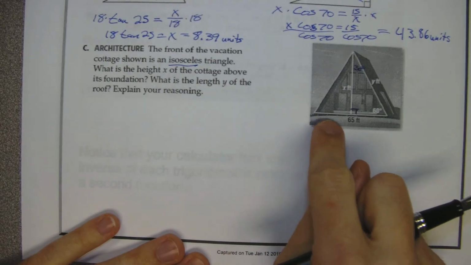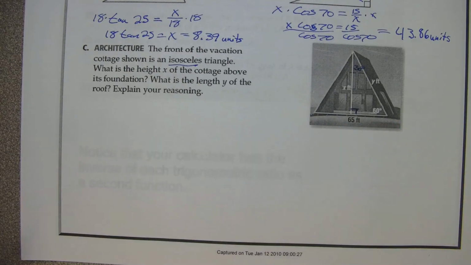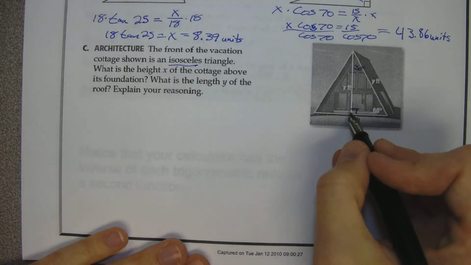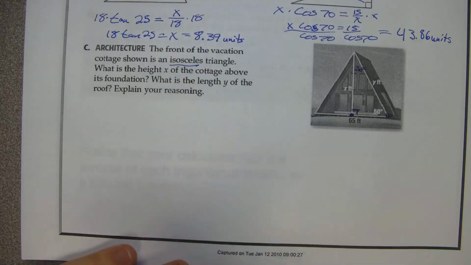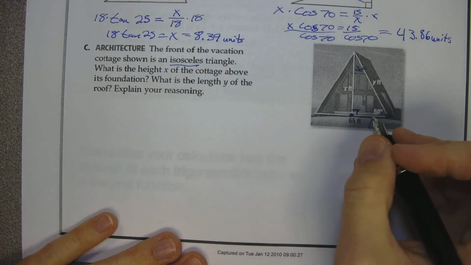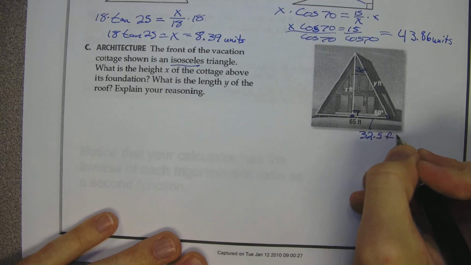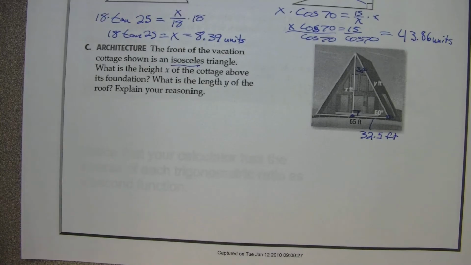We know the entire base of our triangle, or the bottom of our house from corner to corner, is 65. So if I wanted to find this shorter side between these two dots that I wrote here, all we've got to do is take 65 divided by 2, and that finds this shorter side length of 32.5 feet. Now, we could use trig.